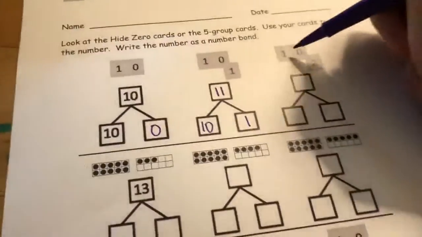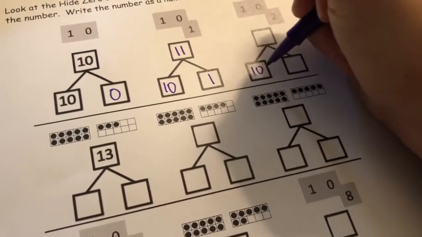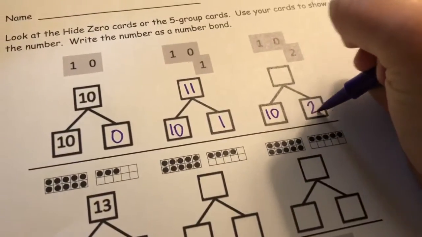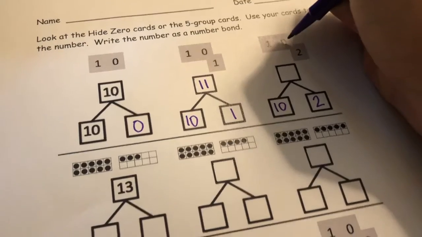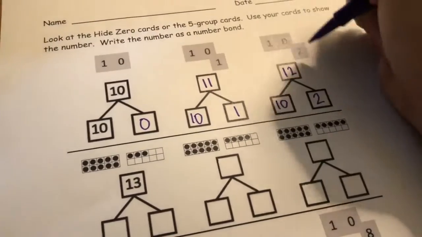Now on this next one, we have 10, 2. So I can fill out my number bond. I have a 10, and then how many loose ones? 2. So I'm going to write my 2. Now if I cover or hide my 0 with 2 ones, I have 1, 10, 2, 1. So 10, 2 is the same as 12.